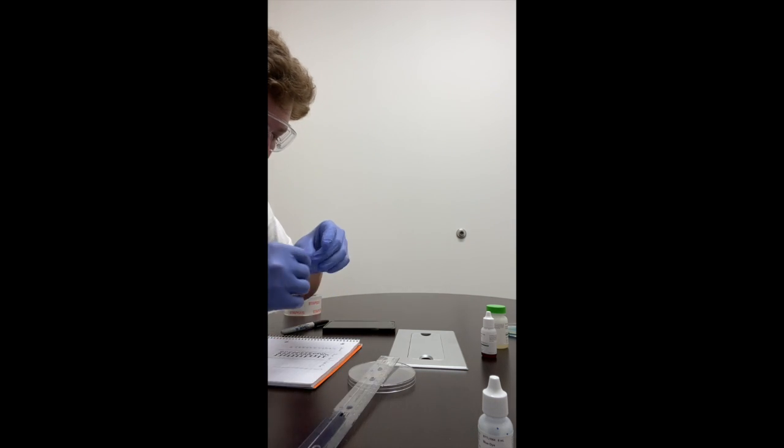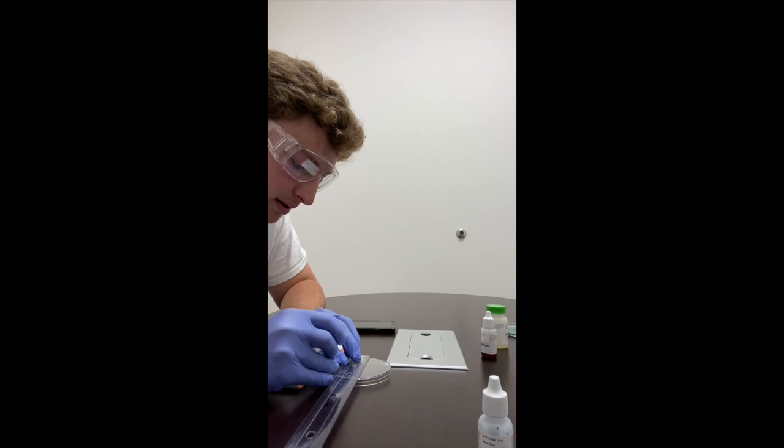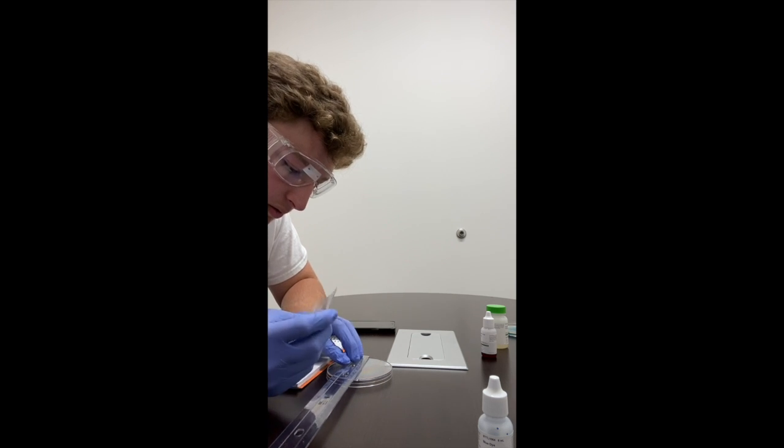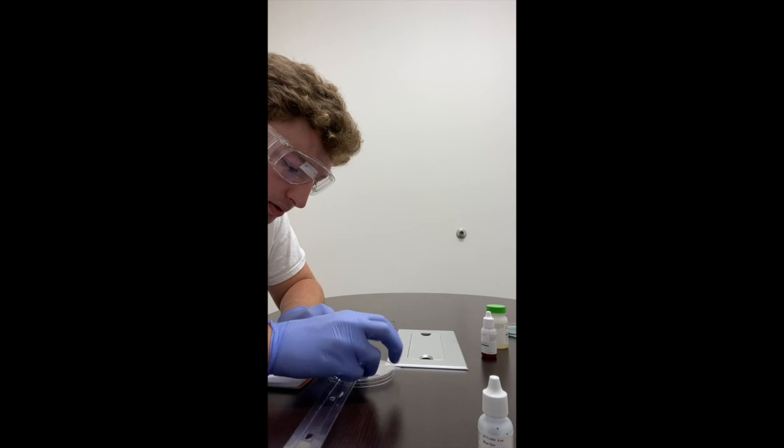It's trying to come up here, guys. There it goes. Now we're cooking with fire. So I have a piece of tape now after a good minute of struggling, and we will place the ruler on the Petri dish.